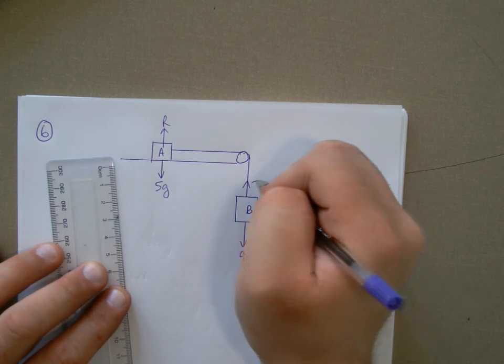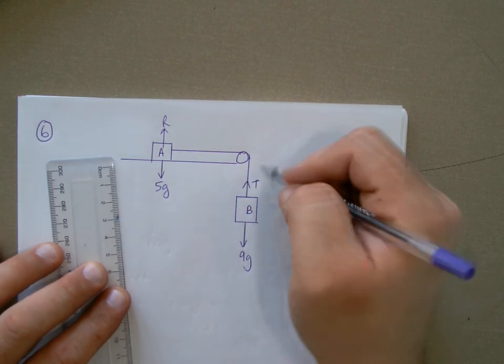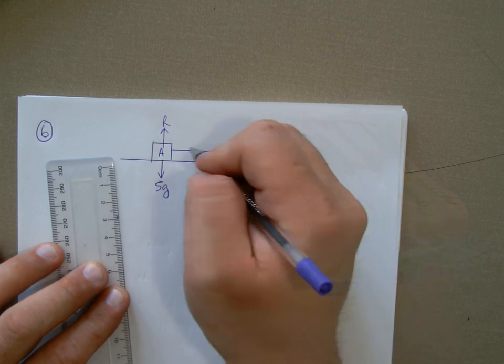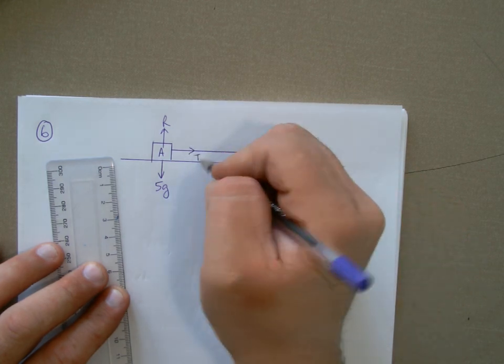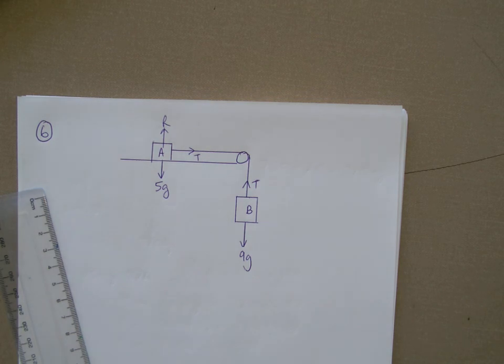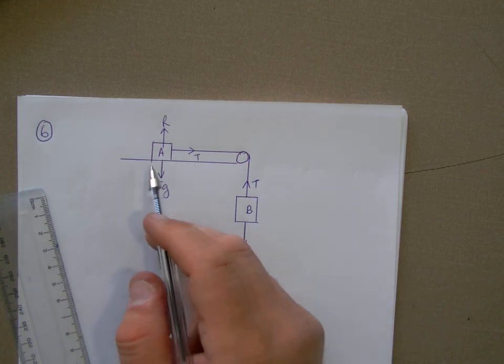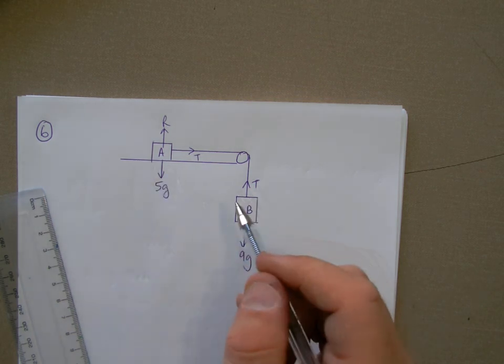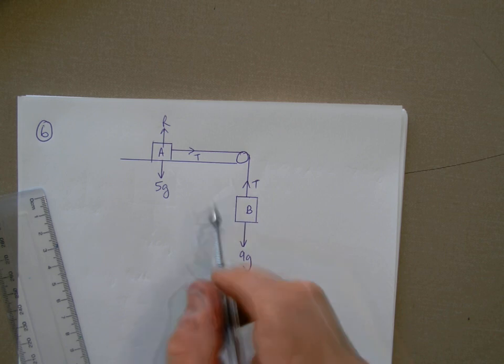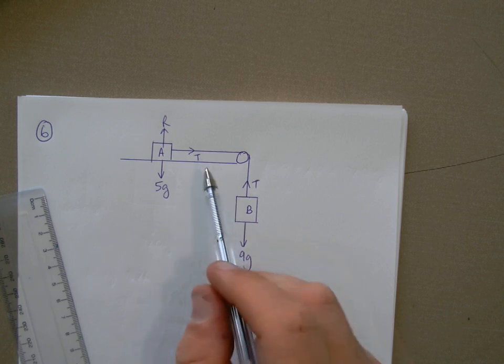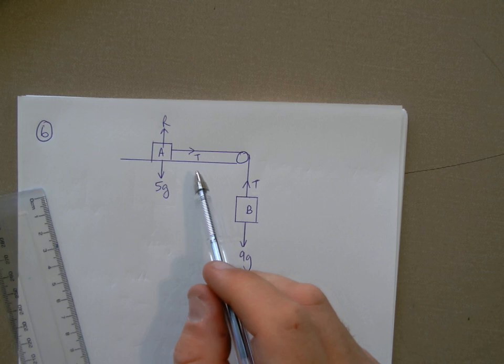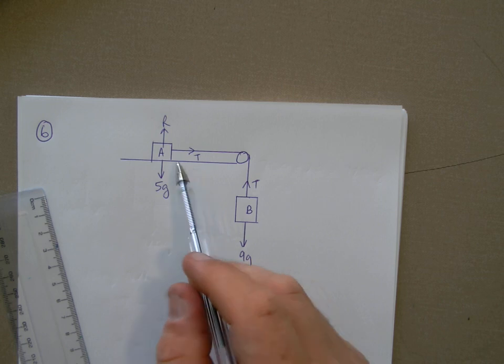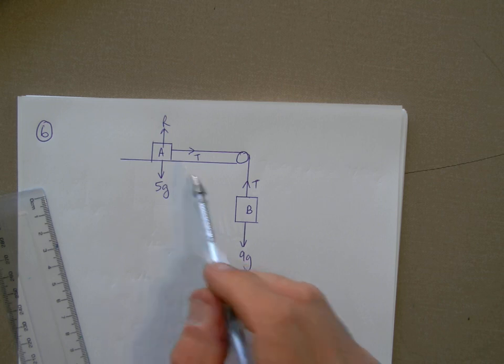Of course, then you've got tension in the string, haven't you? The string is taut, it's holding up B here, and the tension is in that string there, pulling at A. So it says initially the system's at rest, and then a horizontal force of magnitude 126 newtons is applied to A in the direction PA, so that B is raised.